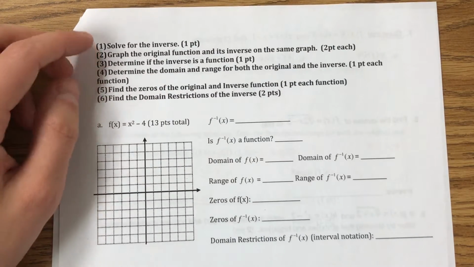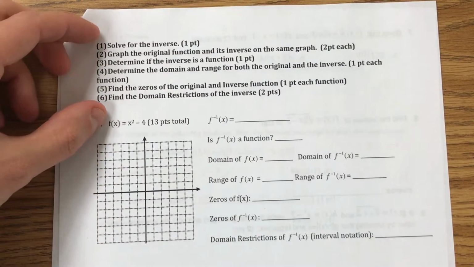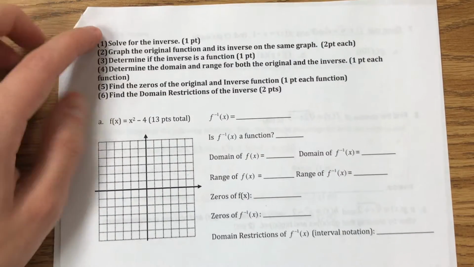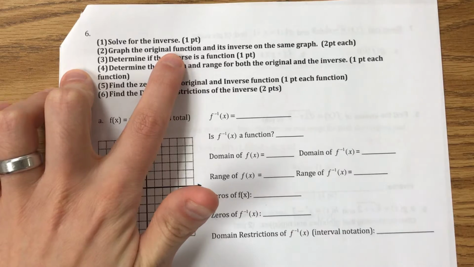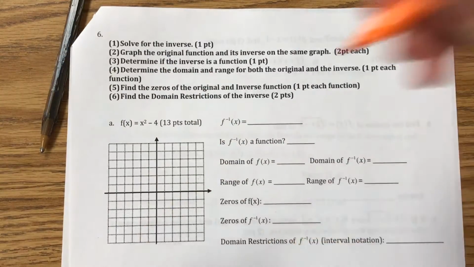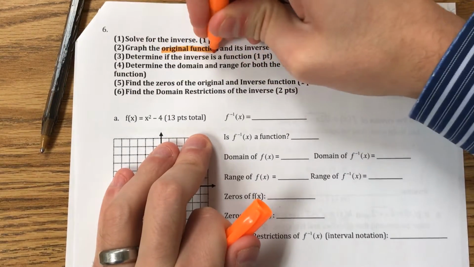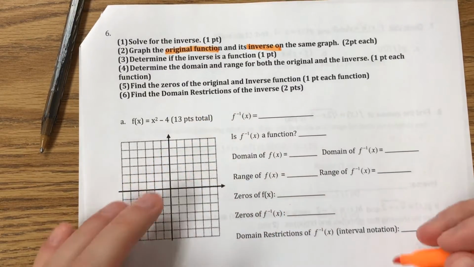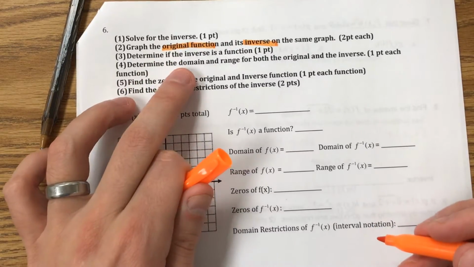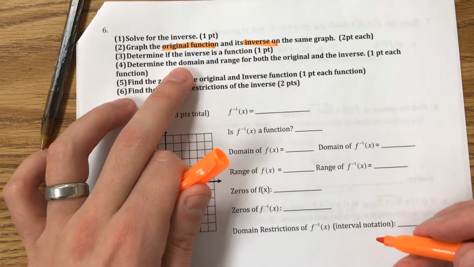But to each question, I'm going to read them because you should always read the directions. It says to solve for the inverse, graph the original, which I'm going to highlight because this is the one where it says to graph the original and the inverse. So that is a two-parter. Determine if the inverse is a function, so that's just a yes/no.